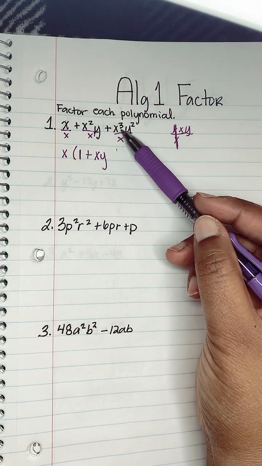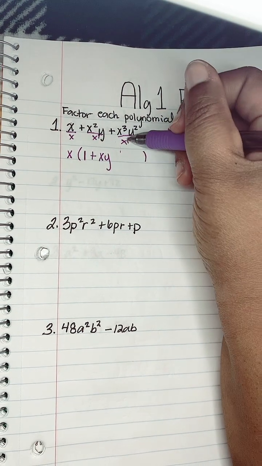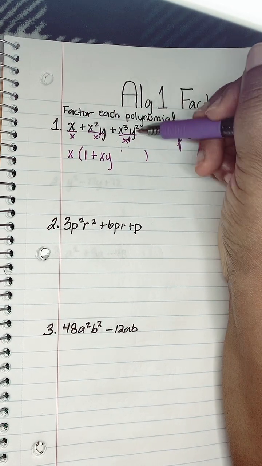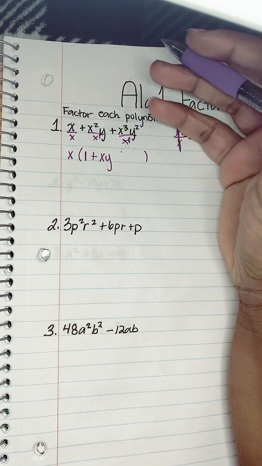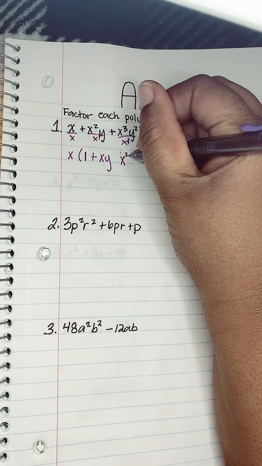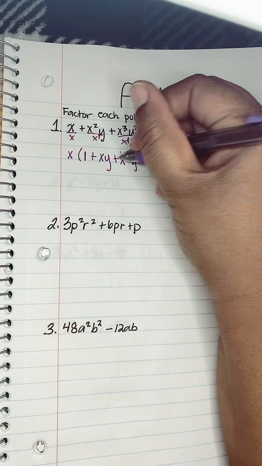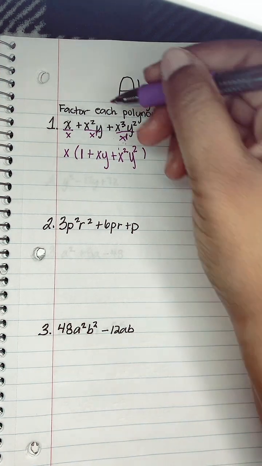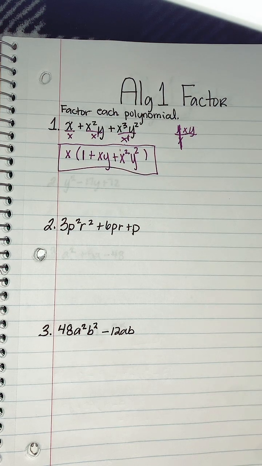And you could do the same thing here. But if you know your exponent rules, that's why we learn exponent rules before we do polynomials. We subtract these exponents and we get x to the second. We have no y's to cancel out, so y to the second. Put your plus sign. And this is our answer. That's all we can do.